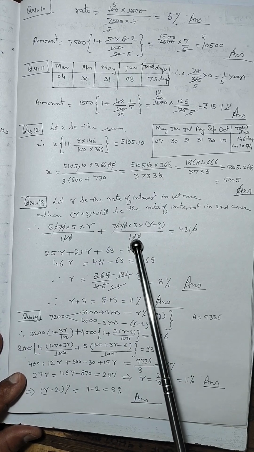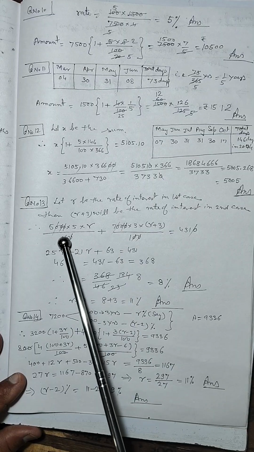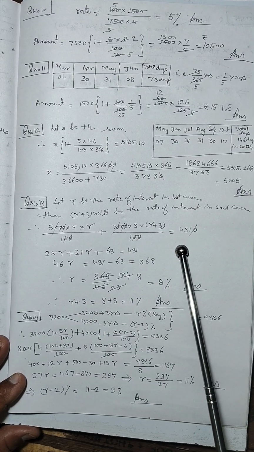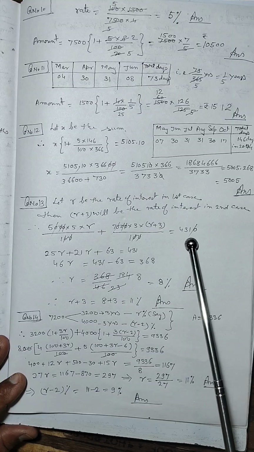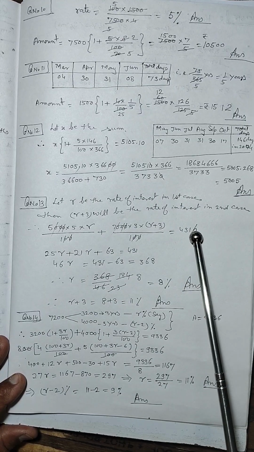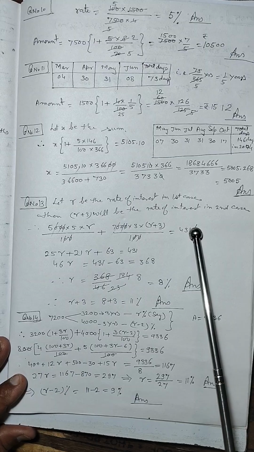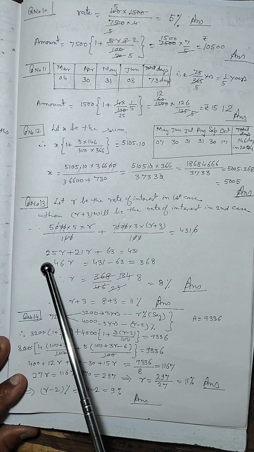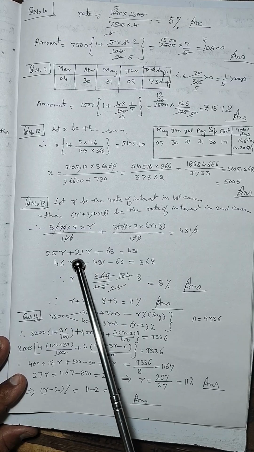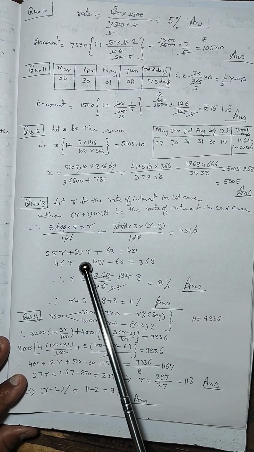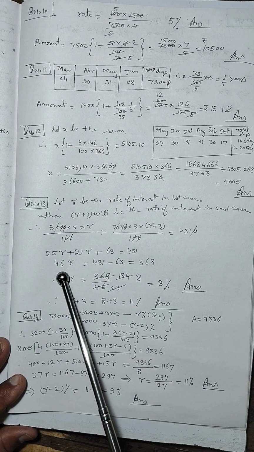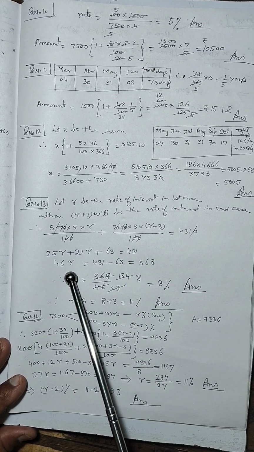तो देखिए हमने 0 0 कैंसिल कर दिया, यहाँ पर भी, यहाँ से भी 0 0 कैंसिल कर दिया. And now ये 0 हमने कैंसिल कर दिया, हर एक का एक 0, यहाँ से 0 हटा करके इस 0 को कैंसिल कर दिया. So ultimately we got 25r plus 21r plus 63 is equal to 431. It will be equal to 46r.